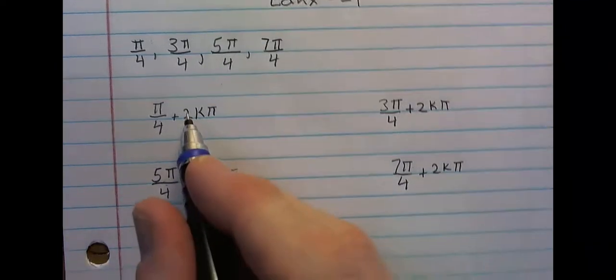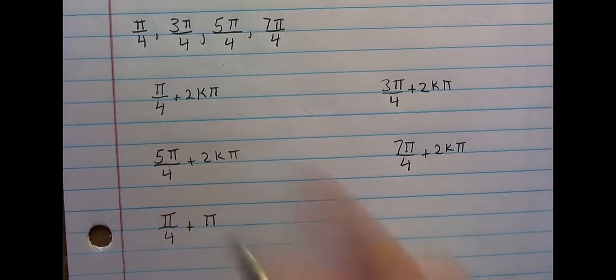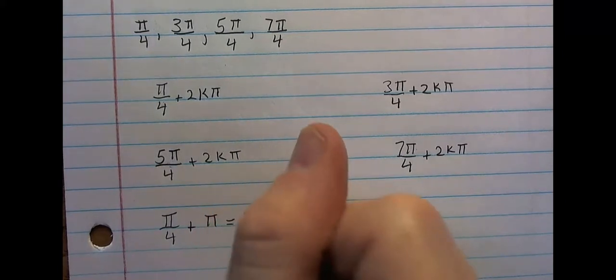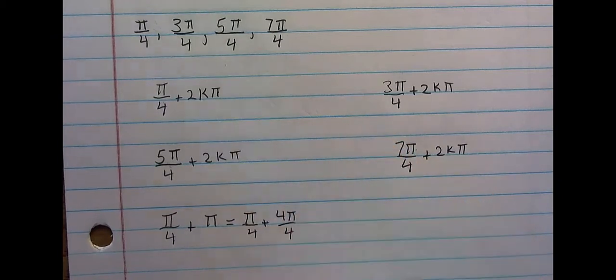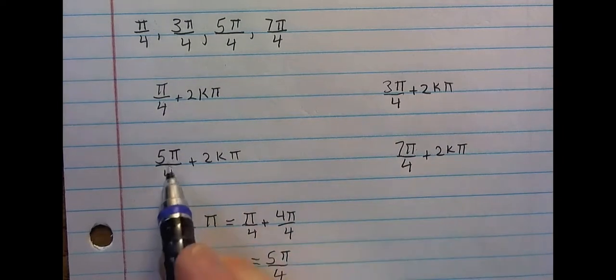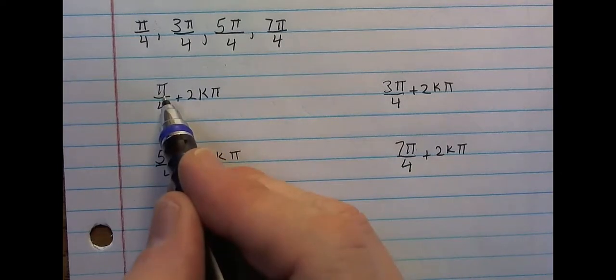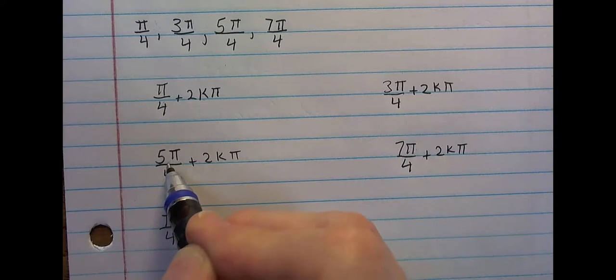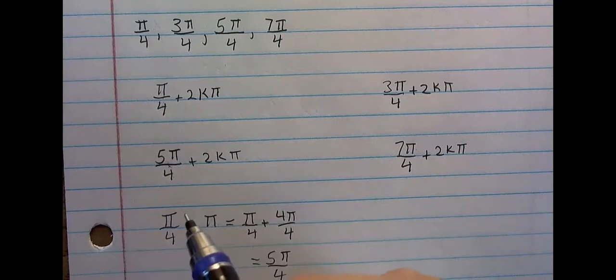Now let's think about this. Let's consider pi over 4, and what if we just add pi to that? Let's see what we would get. Well, pi over 4 plus 4 pi over 4, that's pi, gives you 5 pi over 4, which is that. In other words, if we take this pi over 4 and add pi to it, we get the 5 pi over 4. And if we add pi to 5 pi over 4, we get back to a coterminal angle with this pi over 4. So why don't we just combine these and say this is pi over 4 plus k pi.